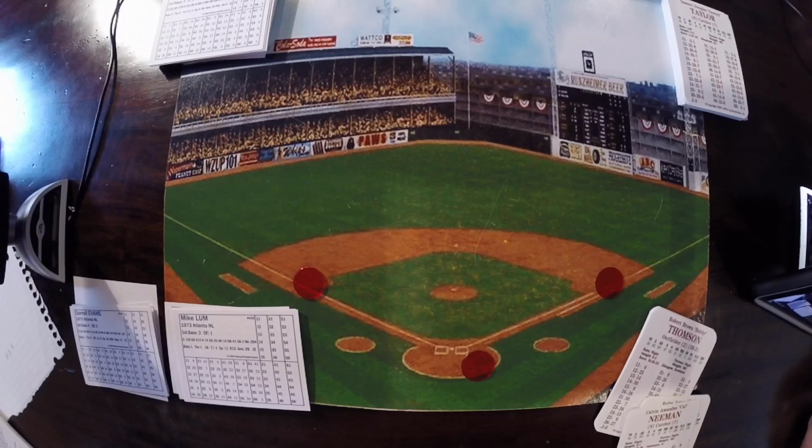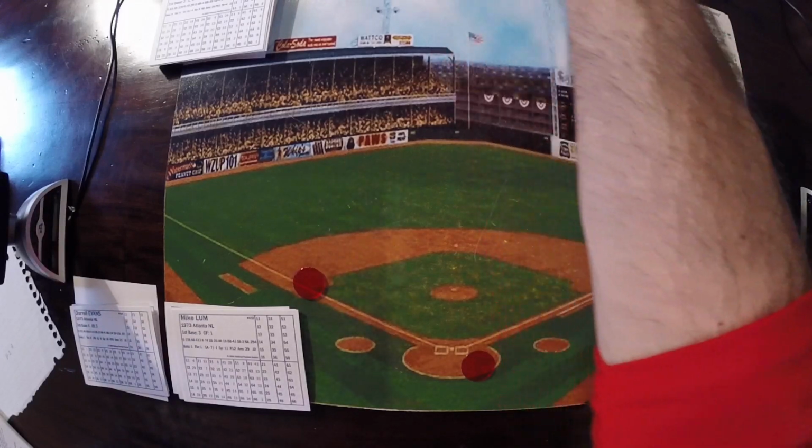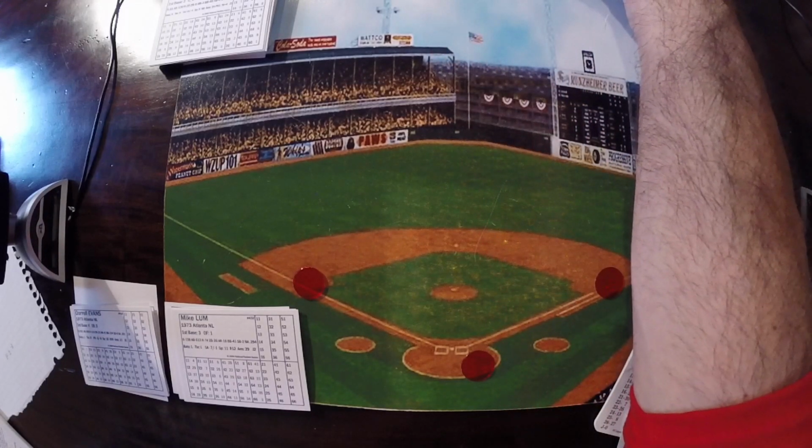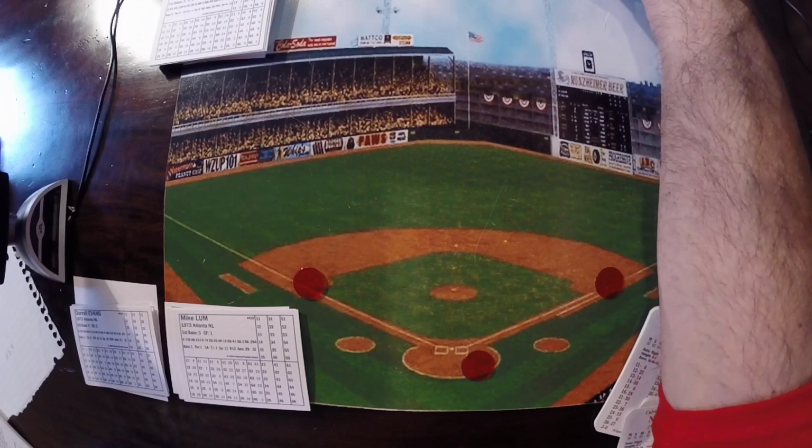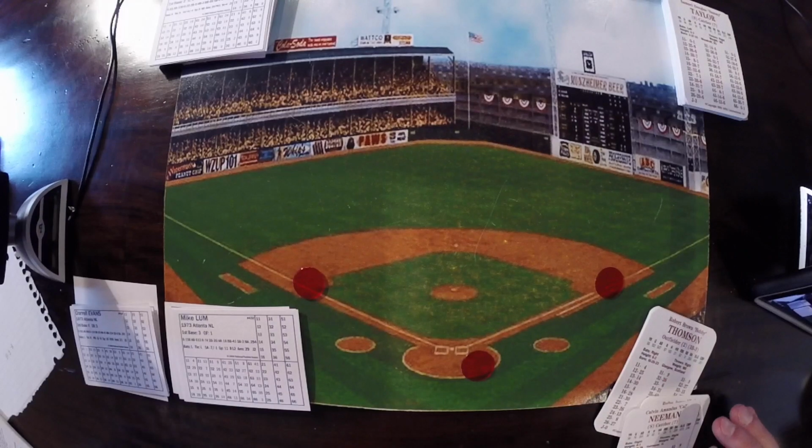But right now it's 6 2/3, 7 hits, 2 walks, 2 earned runs, 5 strikeouts. Not a terrible outing. A lot will hinge on what happens with Lum here and the reliever, whether or not he can strand these runners. And we are in the top of the 7th inning.